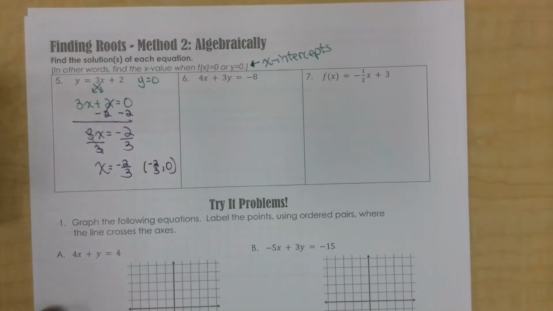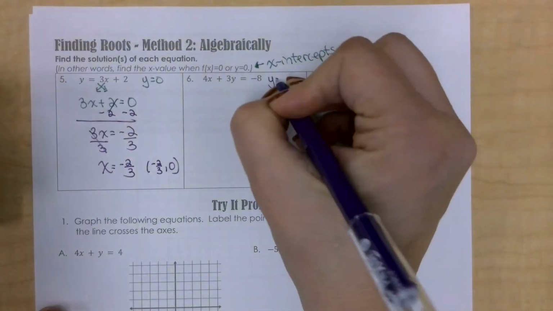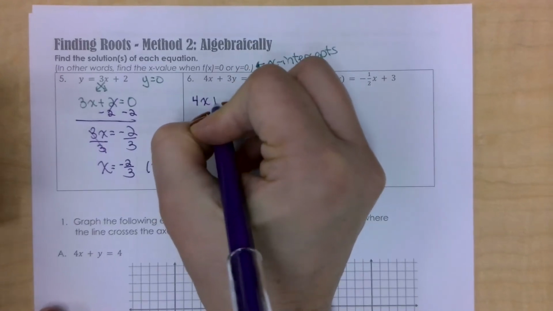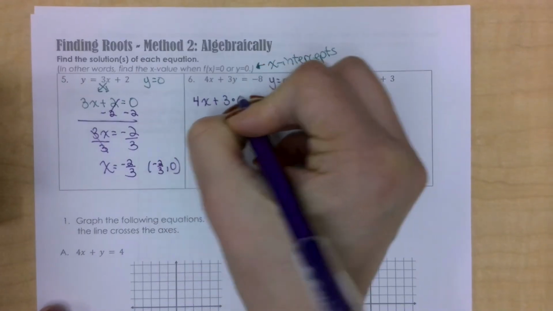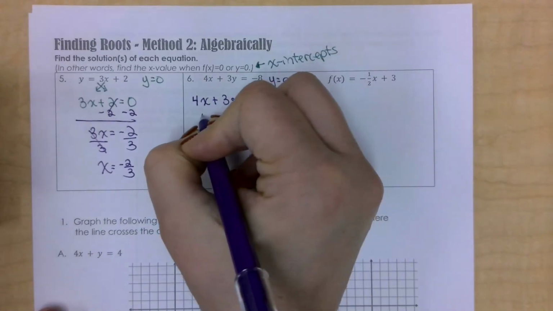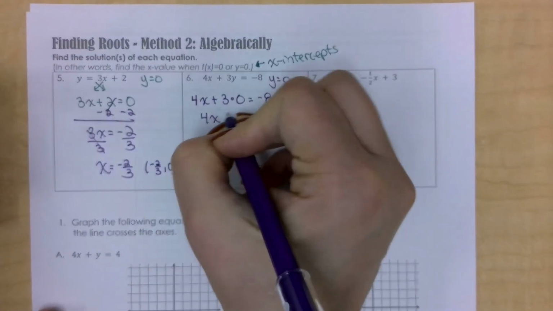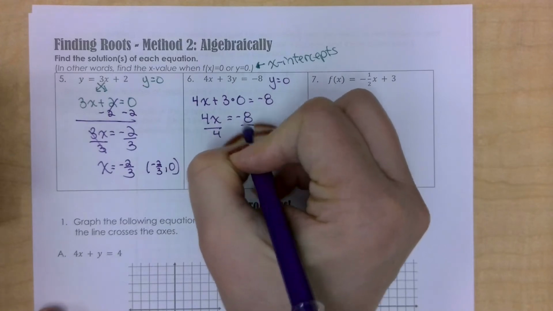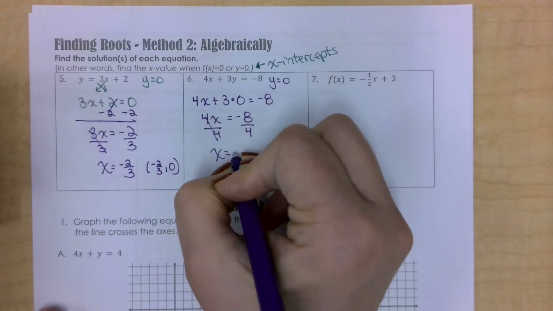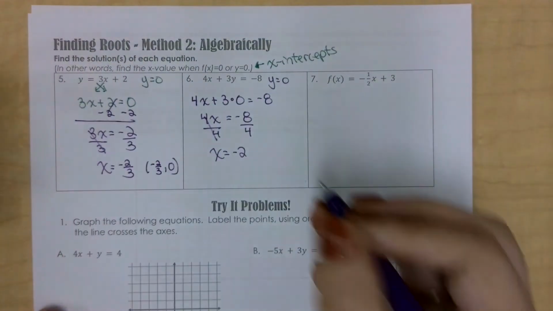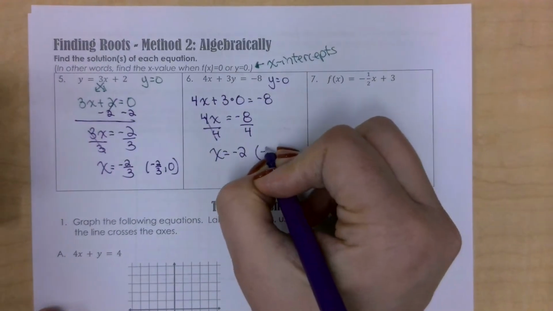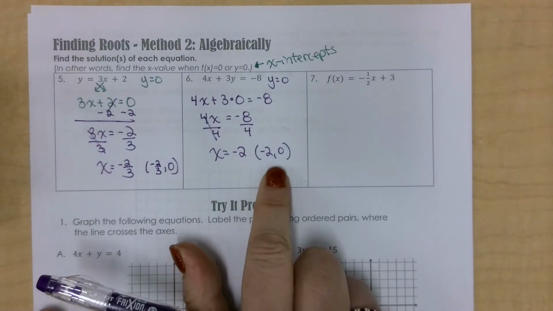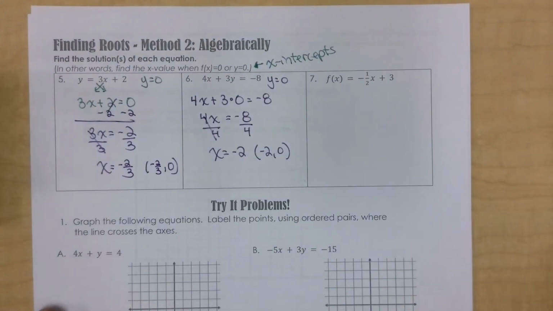Let's take a look at our next one. Remember, y needs to equal 0. So I'm going to simply substitute here. 4x + 3 times 0 equals -8. 4x, so that 3 times 0 equals 0, equals -8. Divide by 4, and x equals -2. So I have a root at (-2, 0). This particular line crosses the x-axis at (-2, 0).